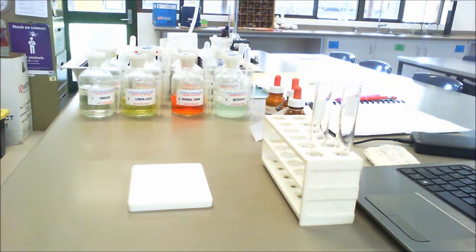And in this practical, what you will need to do is identify whether each of these 12 solutions here is an acid or a base. And as usual, there's a prac write-up, so if you would like to pause the video, get the prac write-up done, and when you are ready to go, you can recommence the video again.